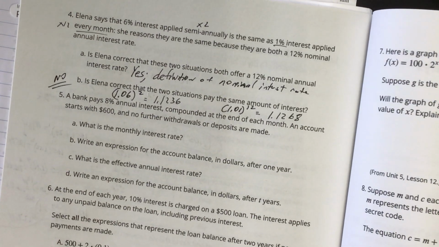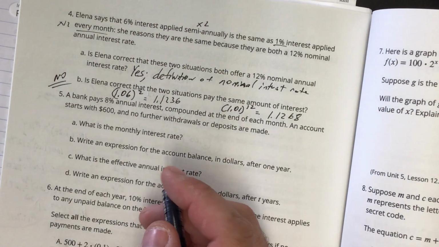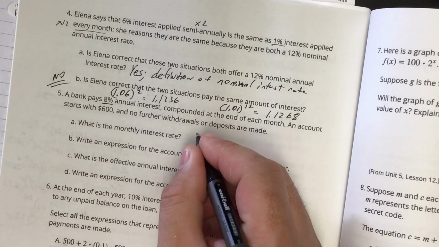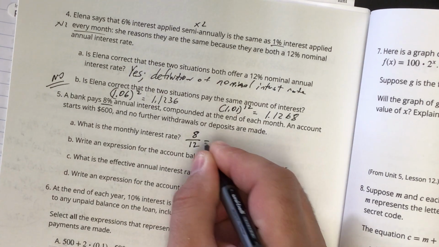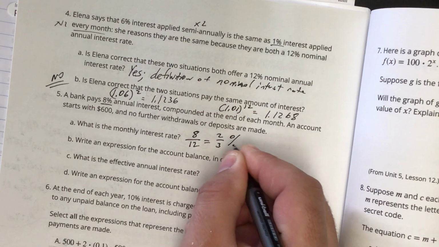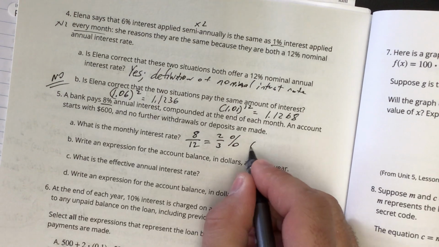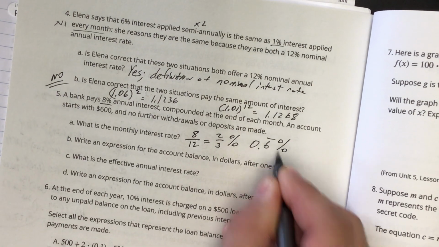Question number 5, what is the monthly interest rate? Well, it's 8%. How many months you got in a year? So 8 divided by 12, you could write it as a fraction if you want, 2/3 of a percent, or 0.6 repeating as a percent.